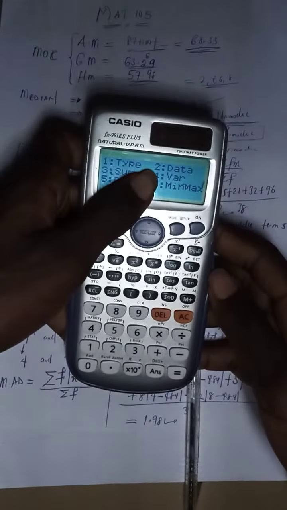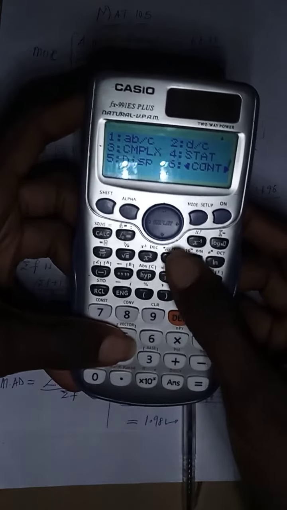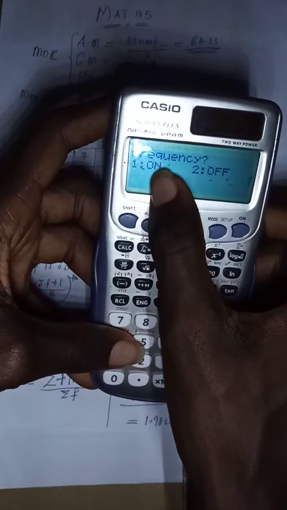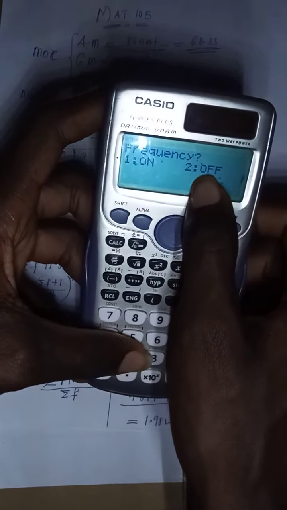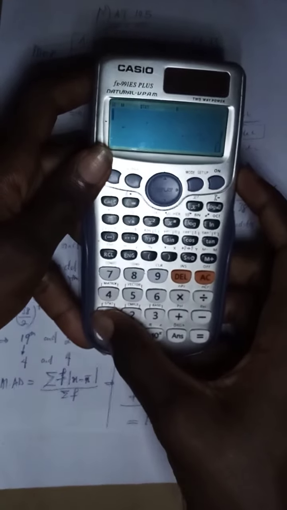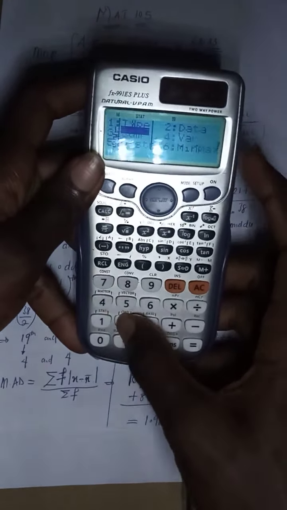You can see this down arrow key. Press this down button, and then you will see start 4. It's asking you, do you want to switch on the frequency or switch it off? If I switch it off and I go back to shift and 1, shift and start, and I go to that data, you see that the frequency colon is not there again. So I'll switch it off.